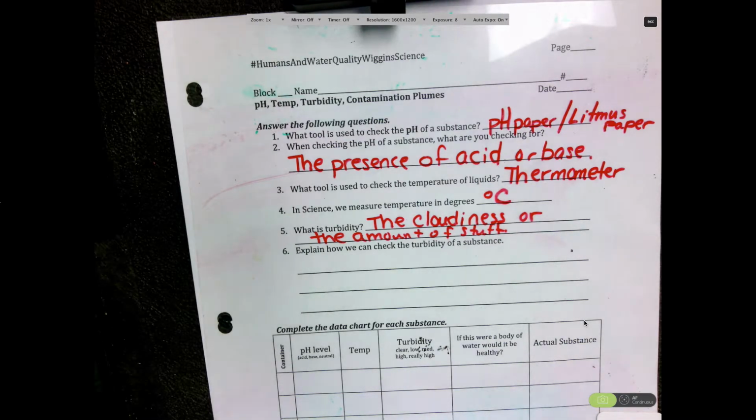Don't wait for me, because I'm not going to be writing anything. That's what you should be thinking about. About a minute and a half to write down how you check for turbidity.